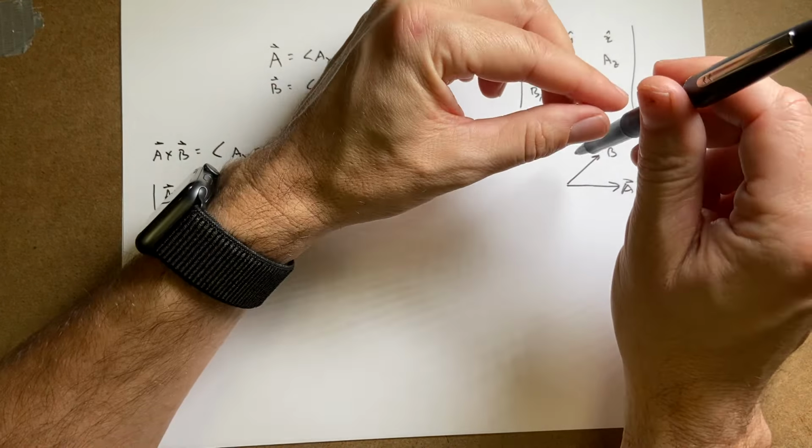We use our right hand rule. If my fingers cross A and then B, my thumb points in the right direction. So A cross B would be this way. Okay, that was a lot.